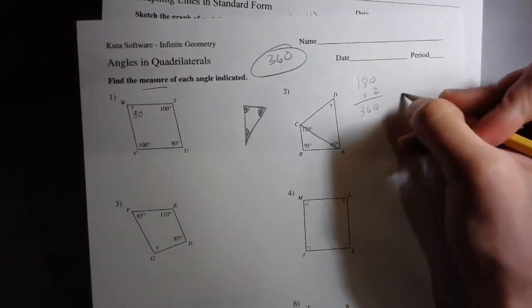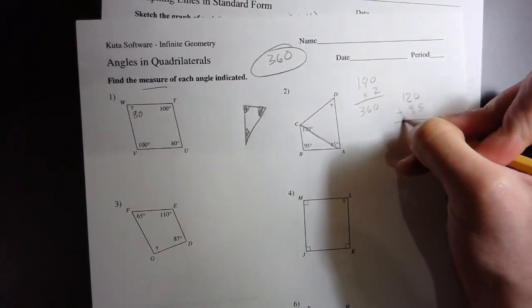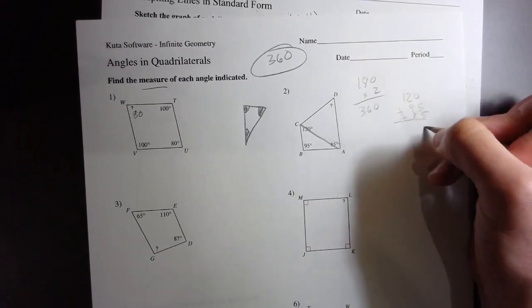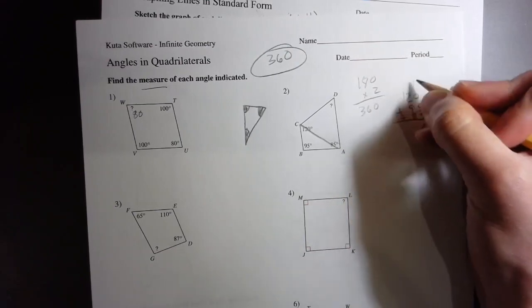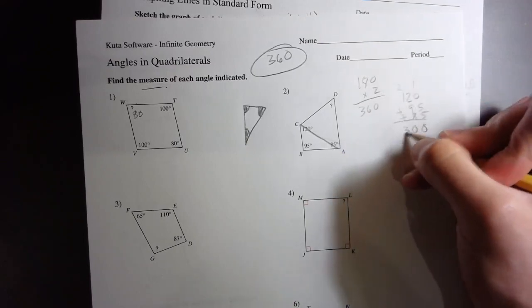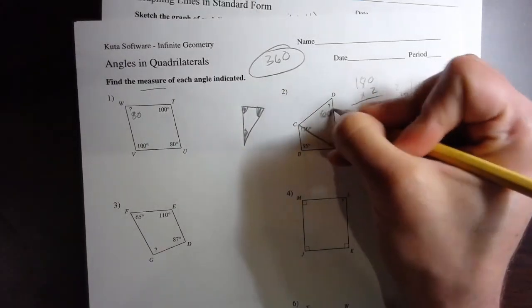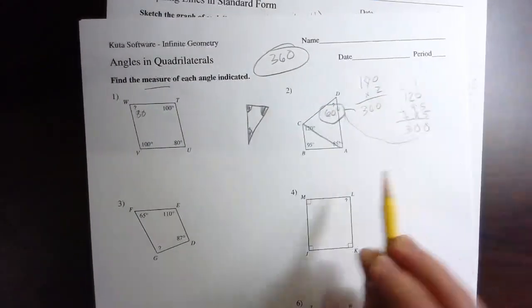So let's see, if we've got 120 plus 95, whoops, I wanted to add another as well, plus 85, so let's see, that's 17, 18, 19, 20, and then 200 plus 100 is 300, there we go. So our missing angle is going to be 60 degrees.